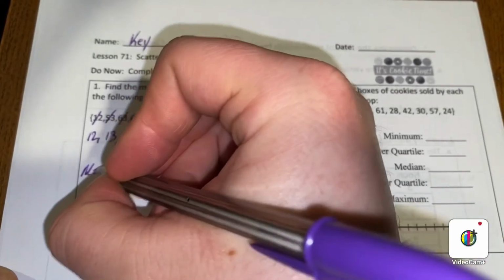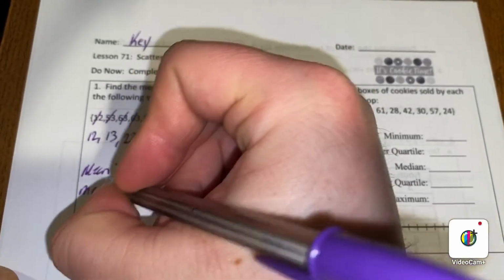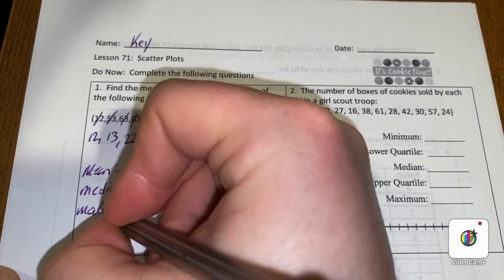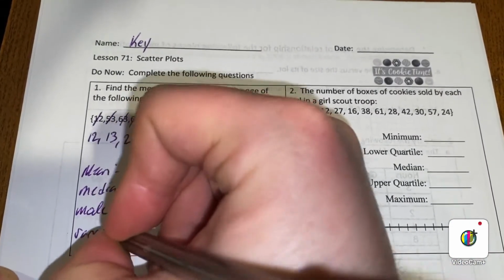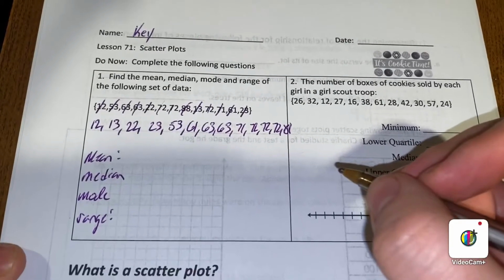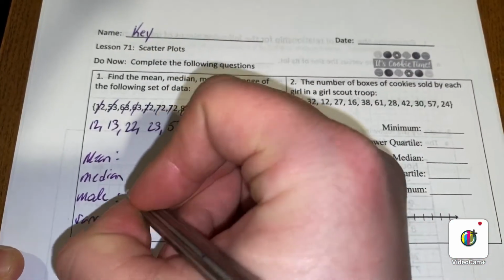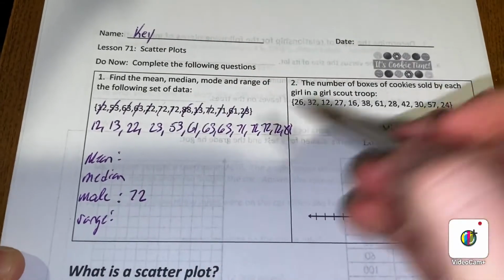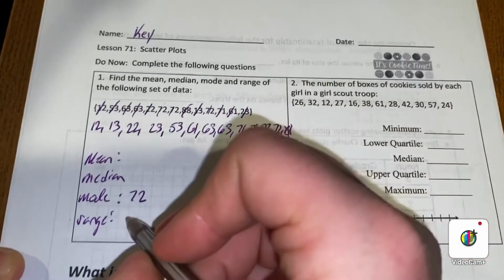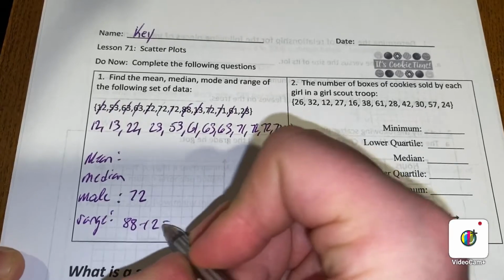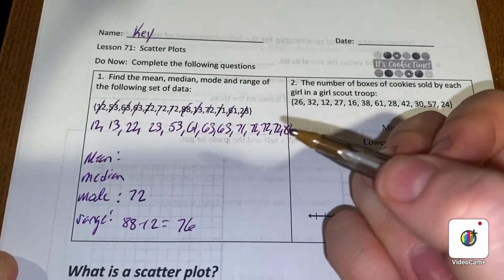So the mean, median, mode, range. So the mode is the most common. There was 3 72s. The range is the highest, 88 minus 12, gives us 76.